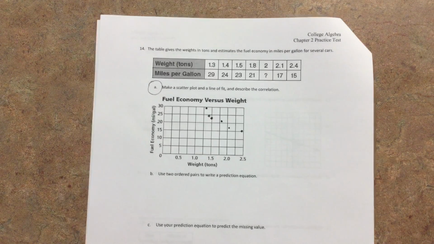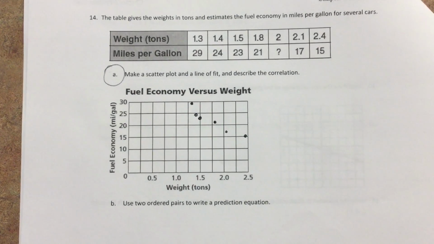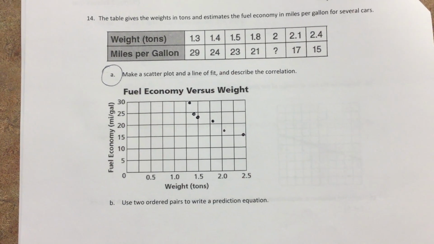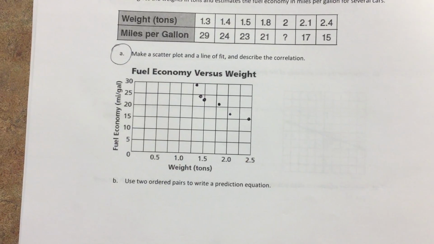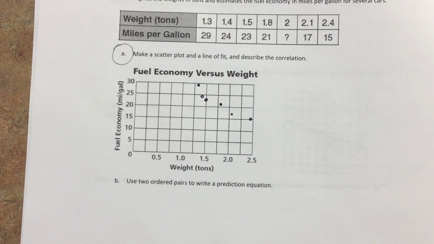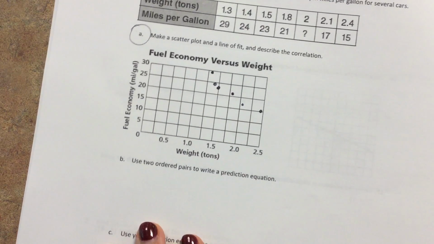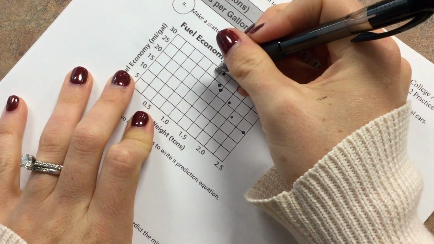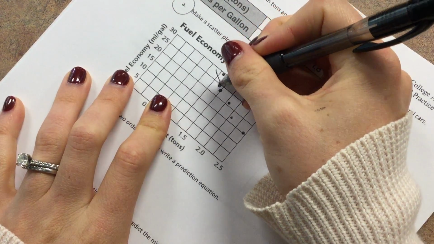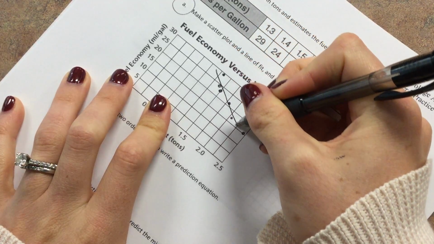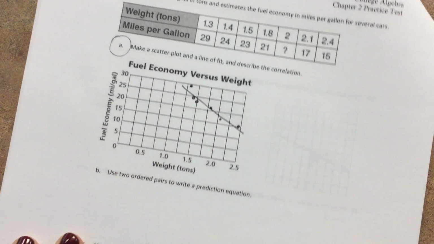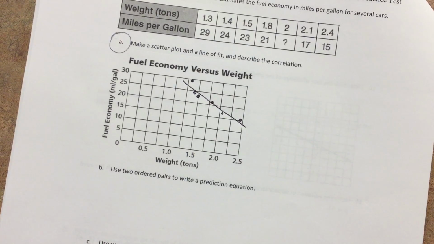Okay, so that is roughly what your scatter plot should look like. You make a scatter plot, you've got all these different points that you plug in, and then you should also have a line of fit. Line of fit is just your best approximation of what a line should look like, and you want it to go basically right through the center of the points, right through the middle of the data.